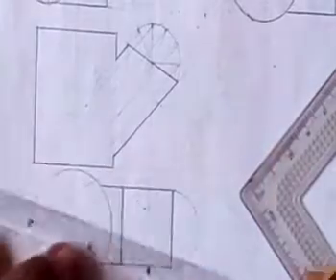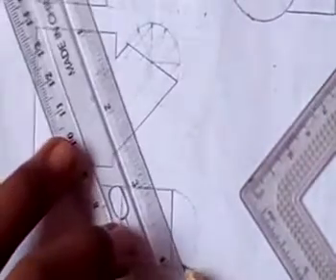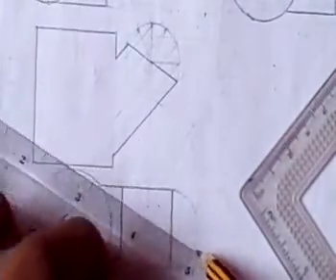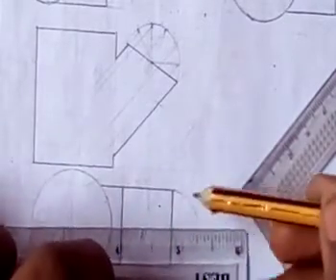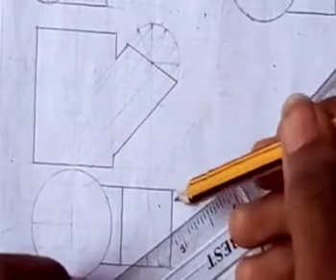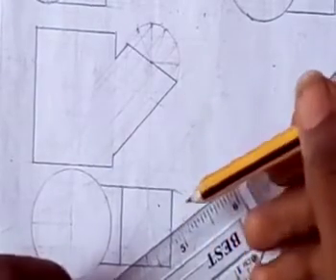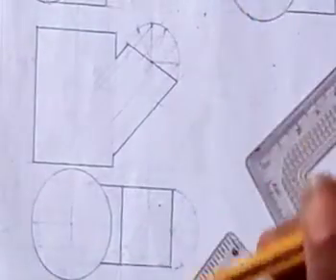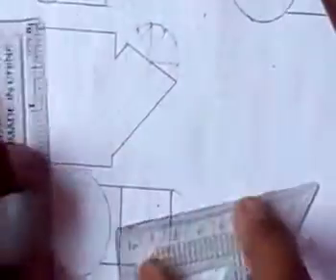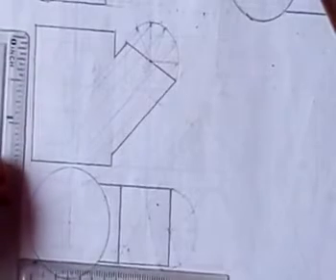Then we'll now take it, draw into the centers. Draw into the centers. Then we'll now take it down.